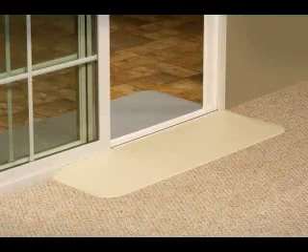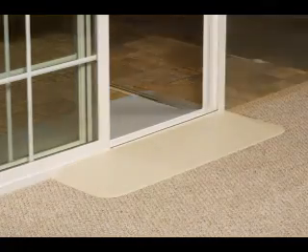For exposed exterior and interior applications, please see our presentation on the Elegant Transitions by Safepath.